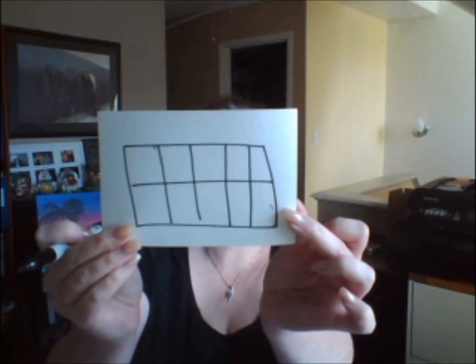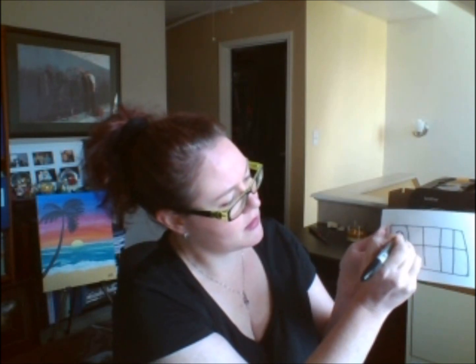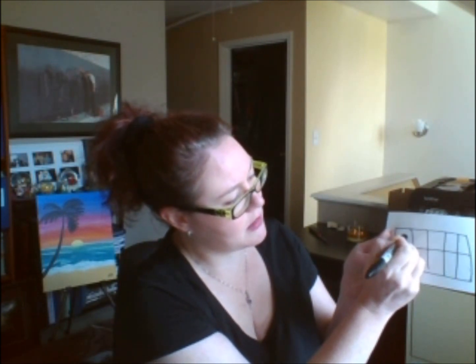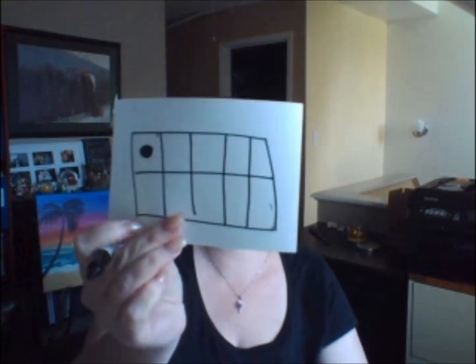Excuse me. And the 10 frame kind of looks like an ice cube tray, except it only has 10 spots instead of 12. 4, 6, 8, 1, 2, 3, 4, 5. It's a bad impromptu 10 frame. But basically, if you flash the 10 frame and they have this, they should be able to say it's the number 1.